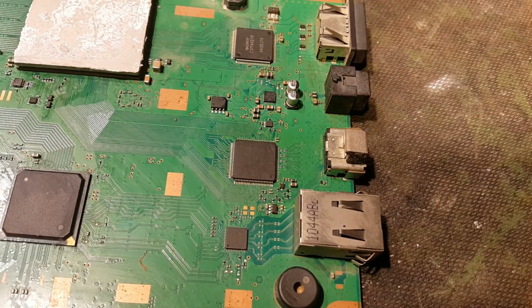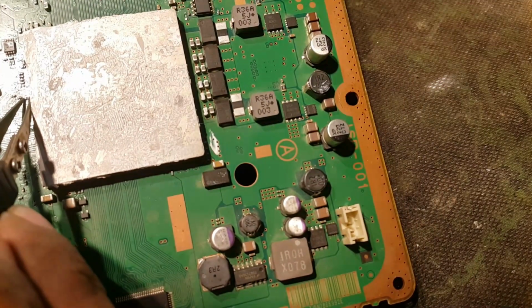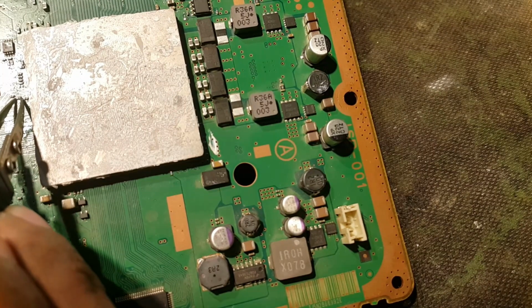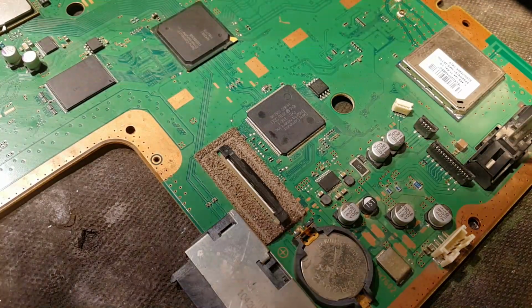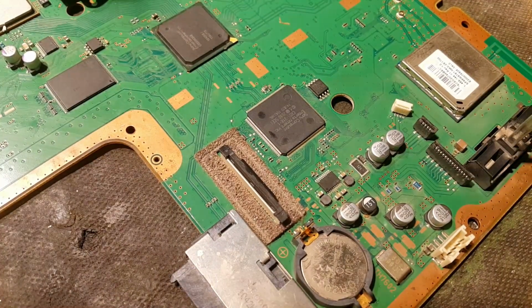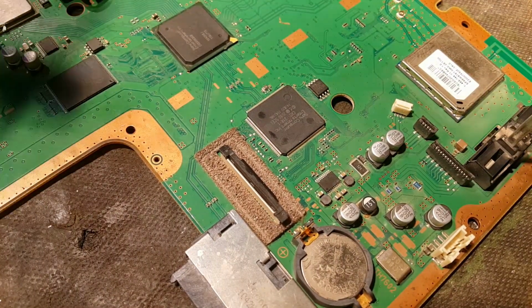Now verify the three resistors. It is 33, 33 and 33. Yes, it's okay. Check it again. I think we will check it here. Need not fix it on the heatsink portion.